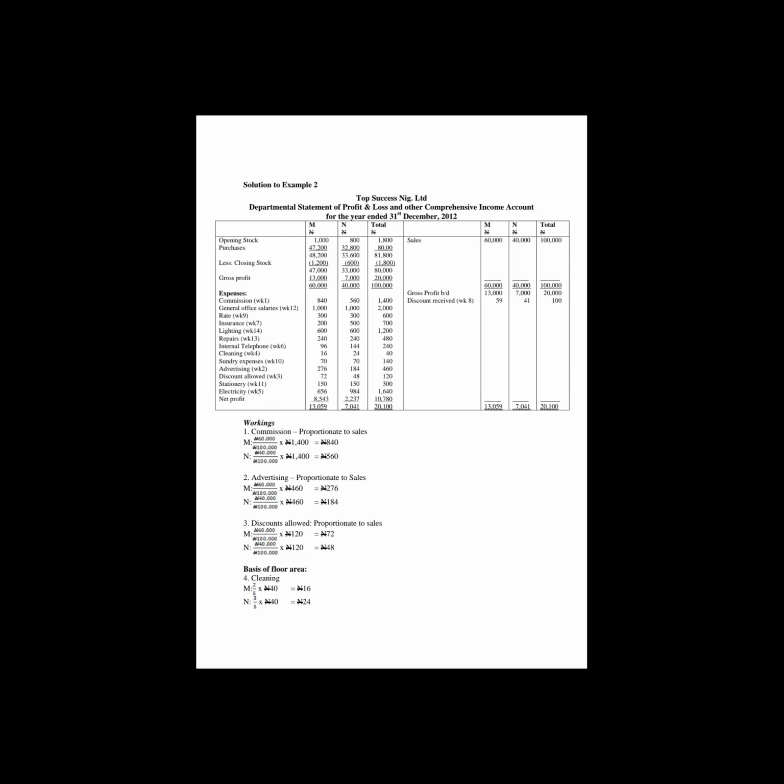So we now have gross profit brought down, which is 13,000, 7,000, and 20,000, which is the total. Okay. So we'll now go back to our notes, our workings. You remember the workings we just did. We'll now pick them one by one and insert them here.